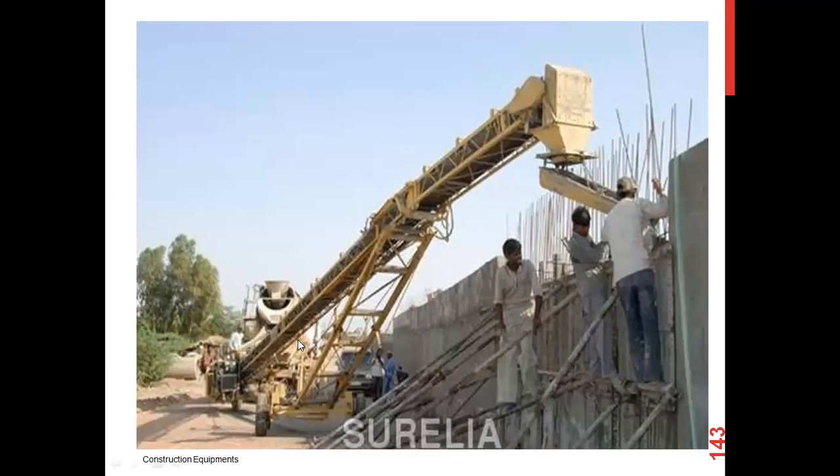The drum-like vehicles cannot come near the unloading site. So unloading can be done by using these concrete belt conveyors, so that the concrete unloaded on the conveyors can be moved towards the site and discharged there.